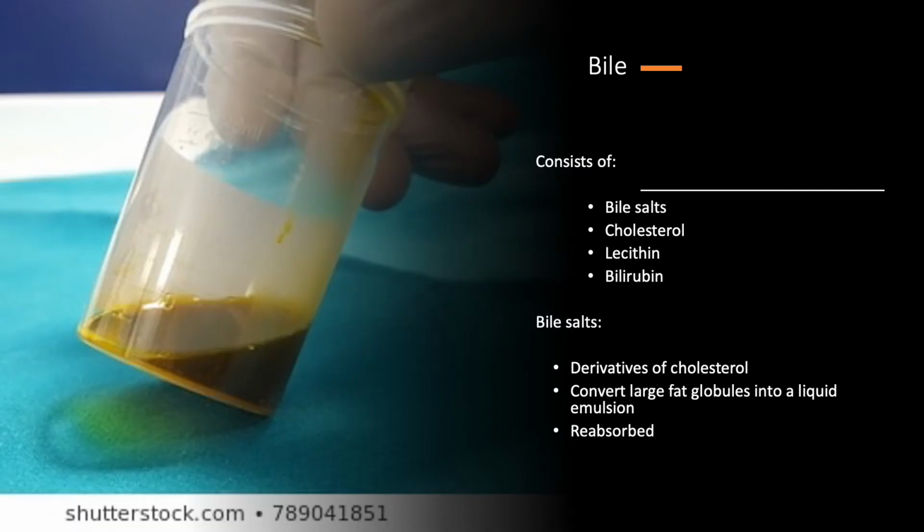What is bile? Well, while it is not pretty, it does consist of bile salts, cholesterol, lecithin, and bilirubin. Lecithin works as an emulsifier, and bilirubin breaks down heme. So when you break down red blood cells, you're left with heme. Bilirubin can break that heme group down. Now, we're going to focus on the bile salt component of the bile.